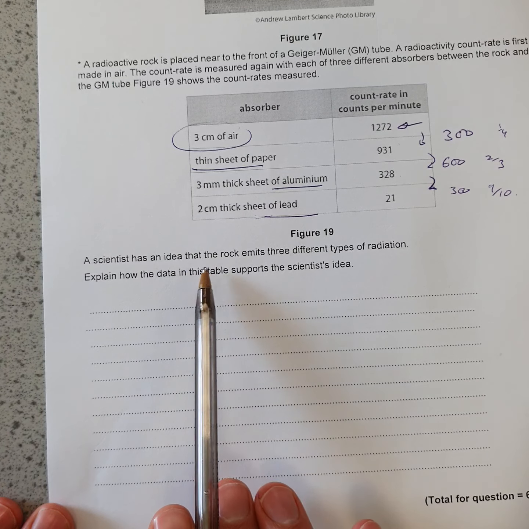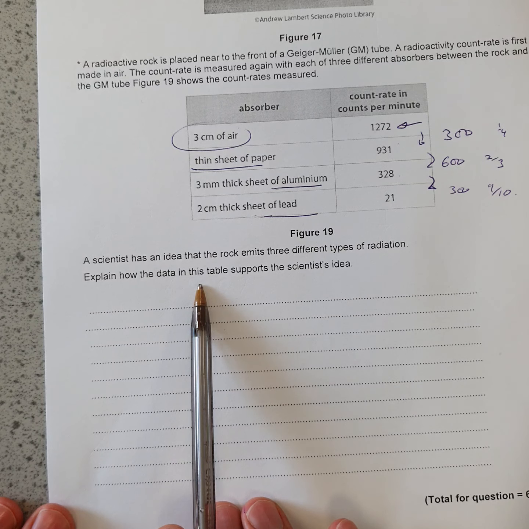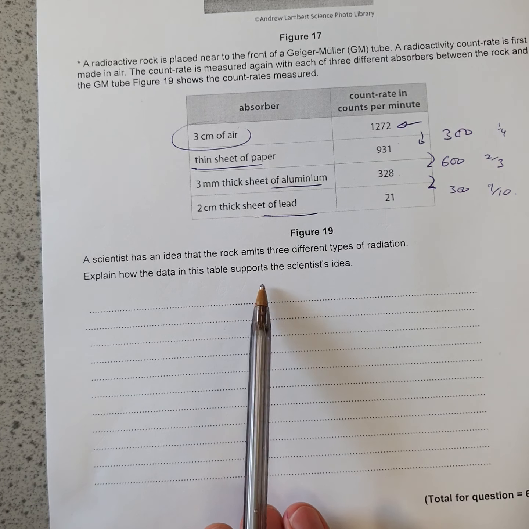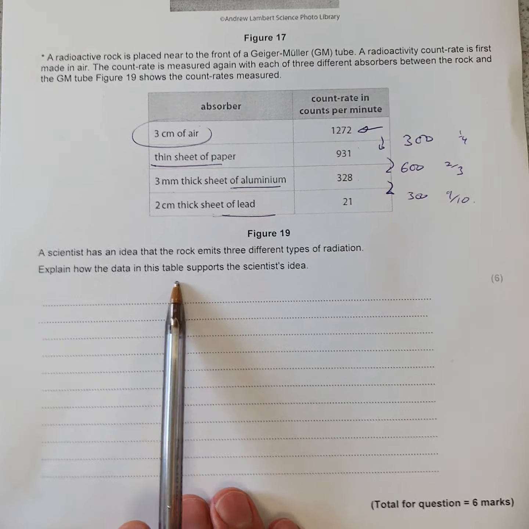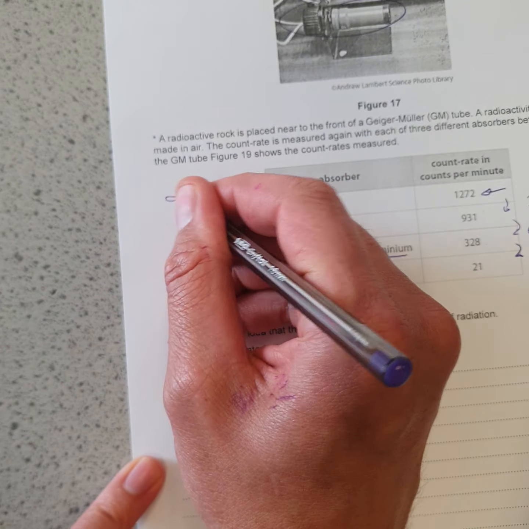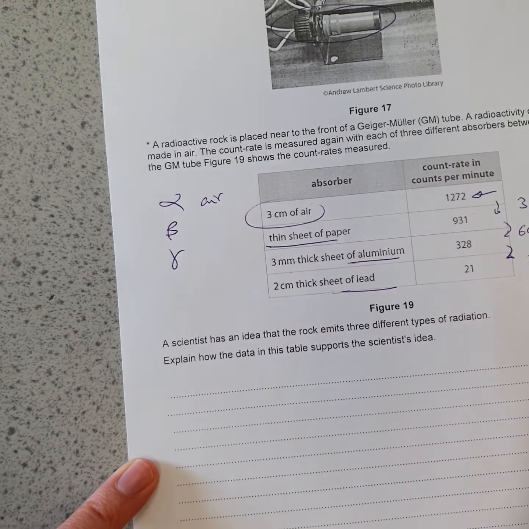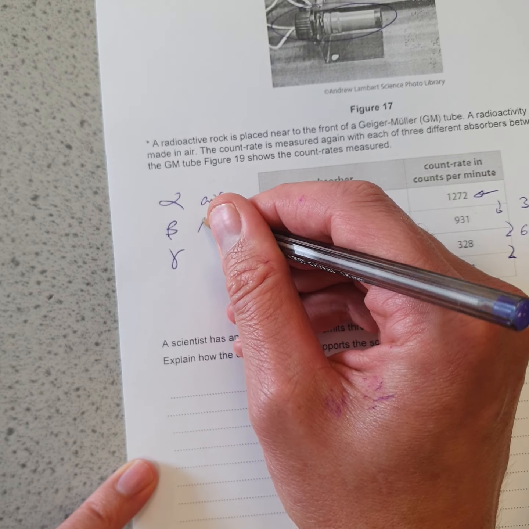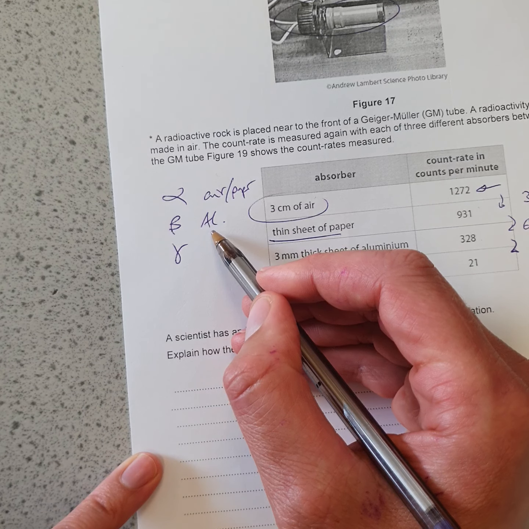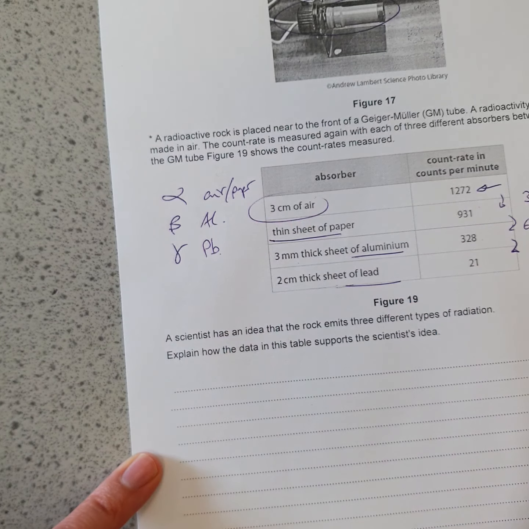A scientist has an idea that the rock emits 3 different types of radiation. Explain how the data in this table supports the scientist's ideas. So we need to remember the 3 types of radiation. They are alpha, beta, and gamma. Alpha is stopped by air. Beta is stopped by paper. Beta is stopped by aluminium, Al, and gamma is stopped by Pb, lead.